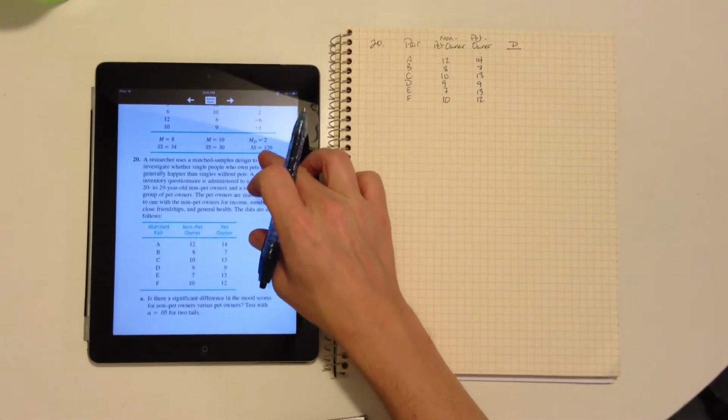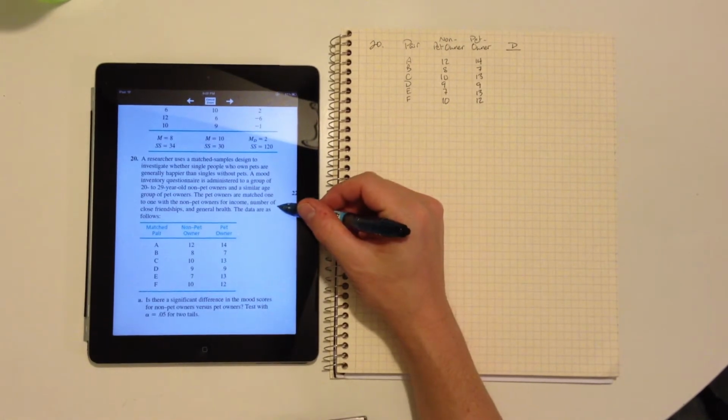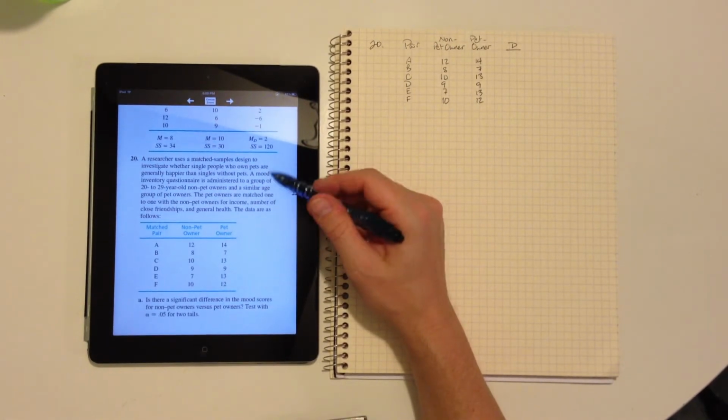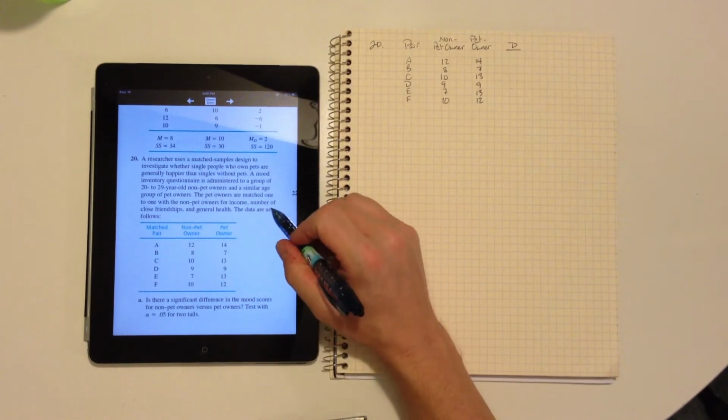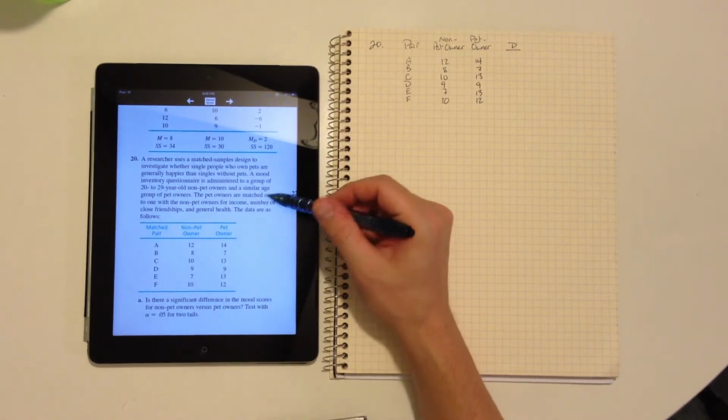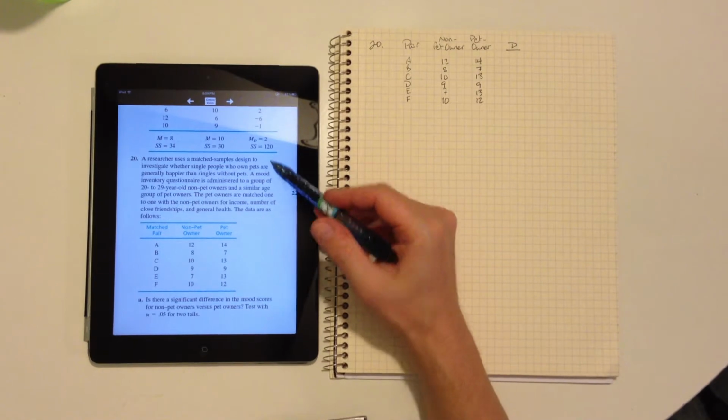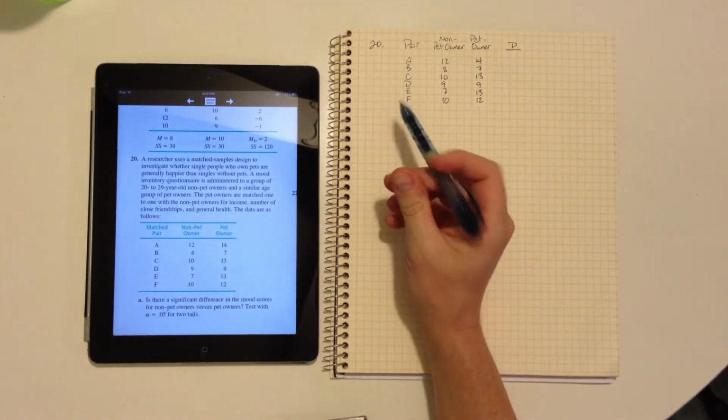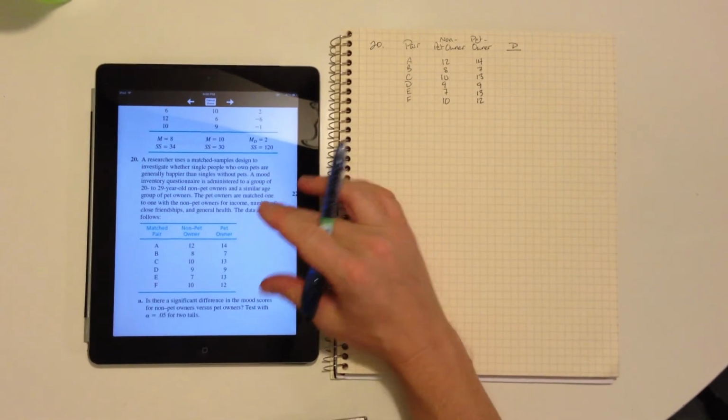One of the things that they matched them on is kind of related to what they're interested in, their mood inventory, and that's the close friendships that they have. It would have been better if they had matched on something more closely related to the mood inventory questionnaire, but let's not quibble about that.